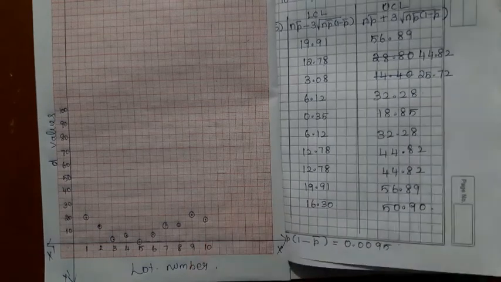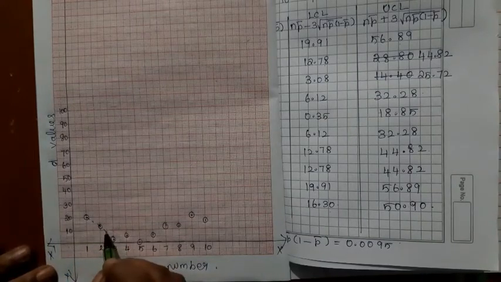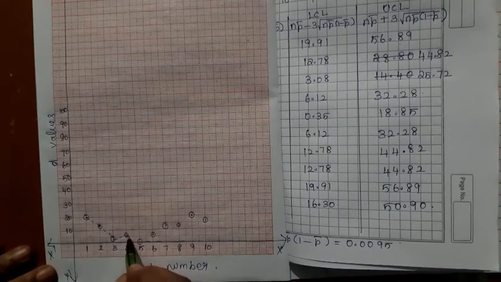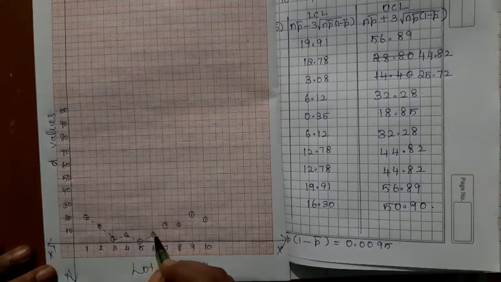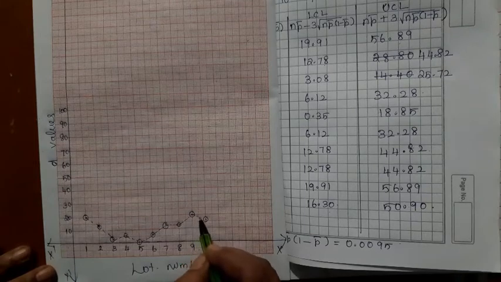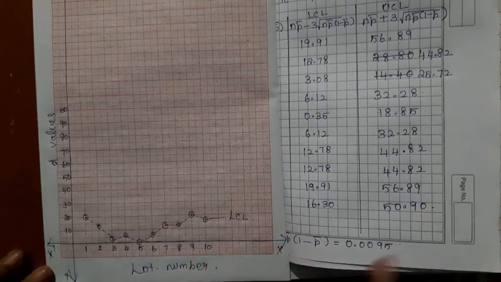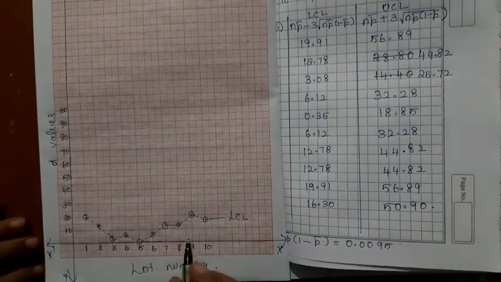Okay, so these are the lower control limits. Let me join the lower control limits by means of straight lines, right? This is the lower control limit. Let us now come to the upper control limit.